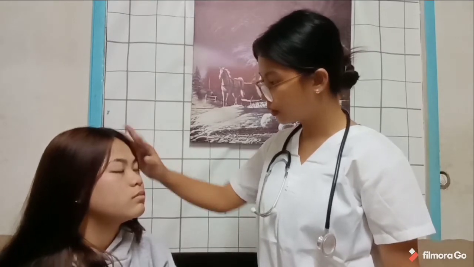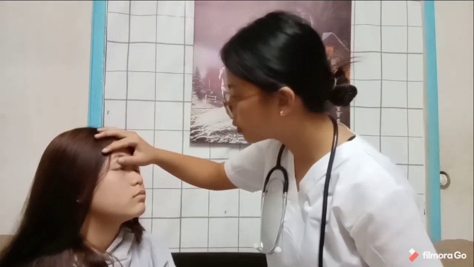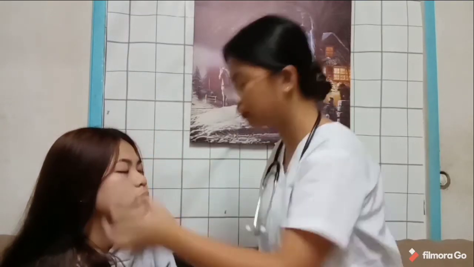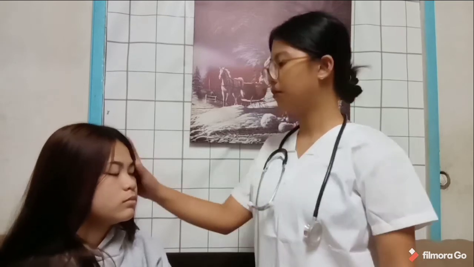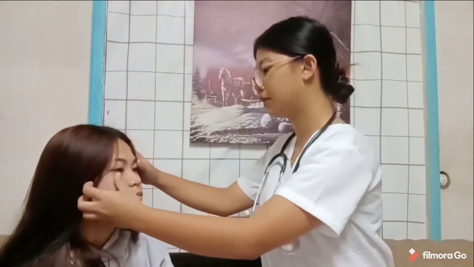Close your eyes. Inspect the eyelids, the upper and the lower eyelids, while the client's eyes are closed. Next is palpate the bulbar and palpebral conjunctiva for size, symmetry, color, and texture.